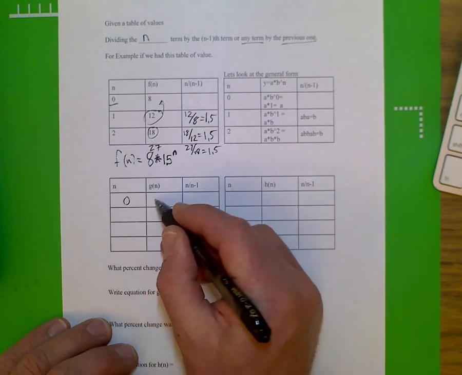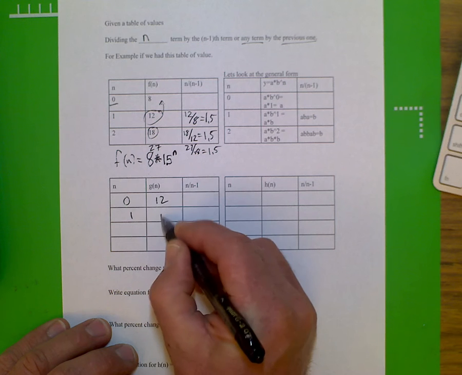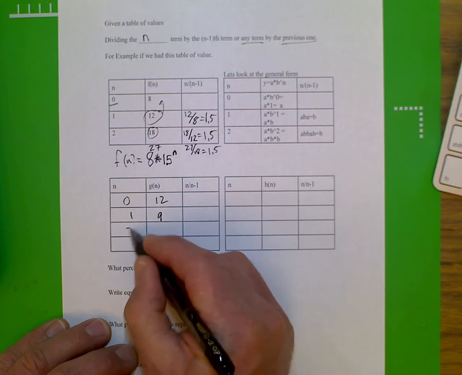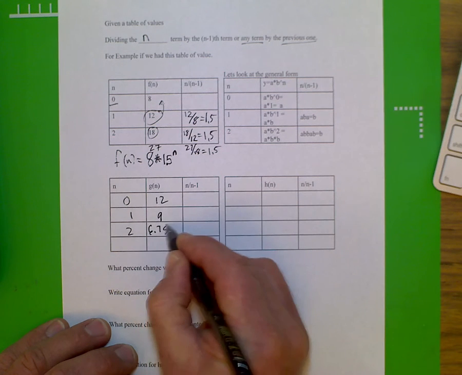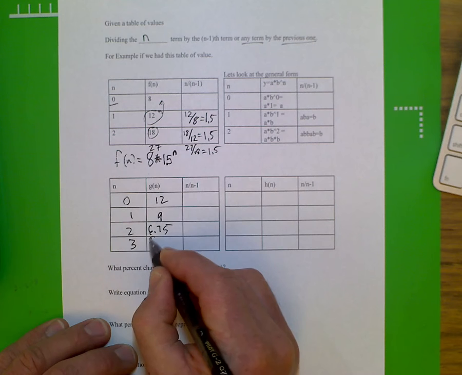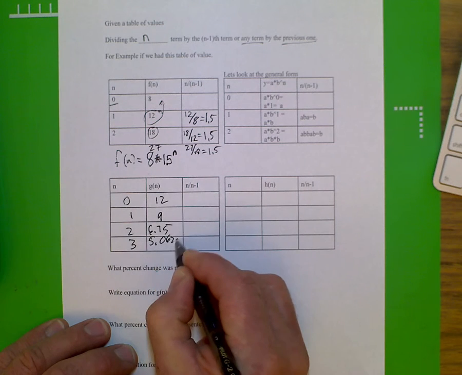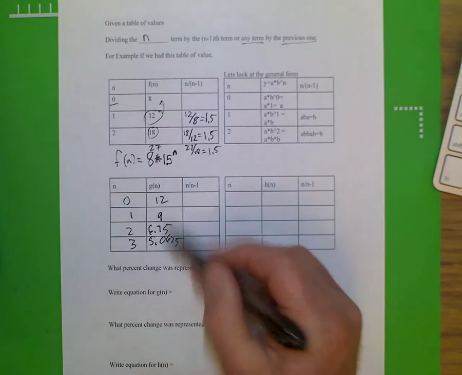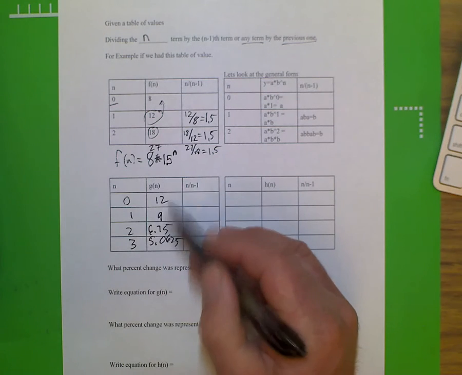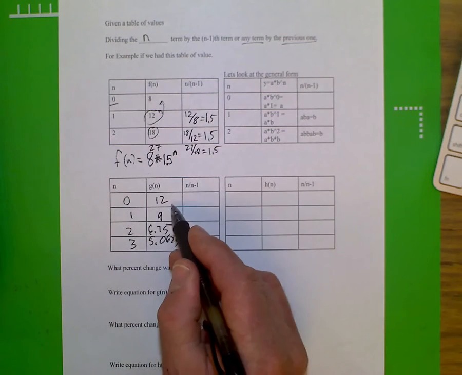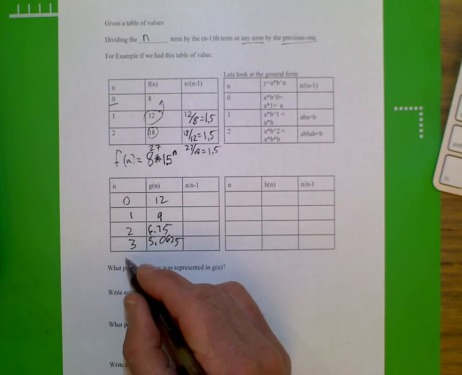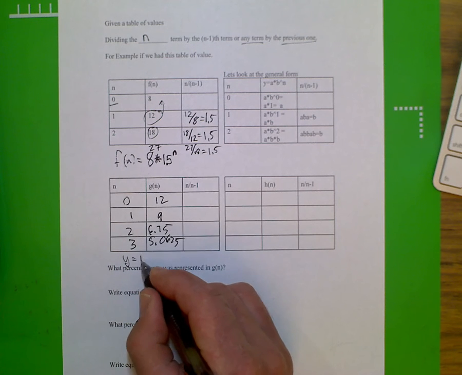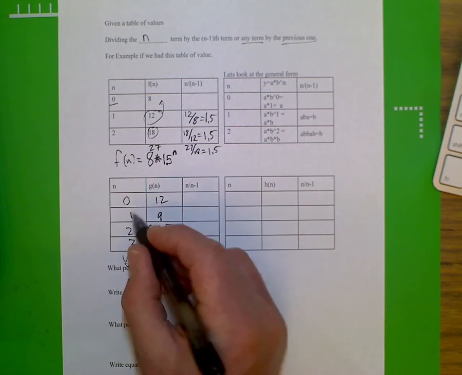I've got 0, 12, 1, 9, 2, 6.75, and 3 is 5.0625. Now, let's look at this. It's going down, right? So my start amount, once again, is going to be 12, because that's my 0 term.